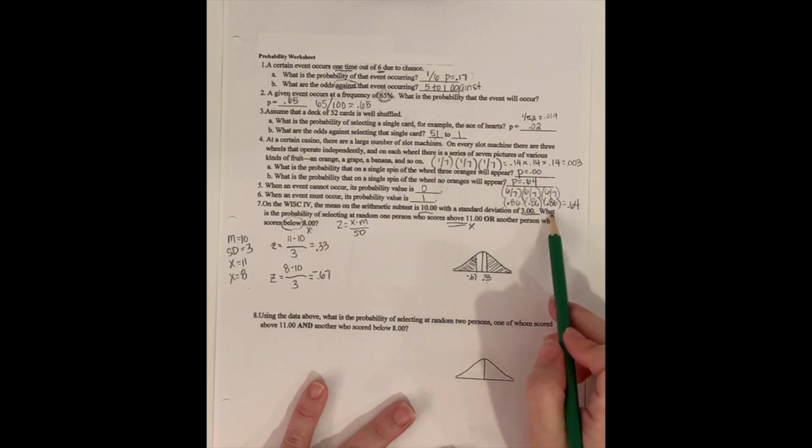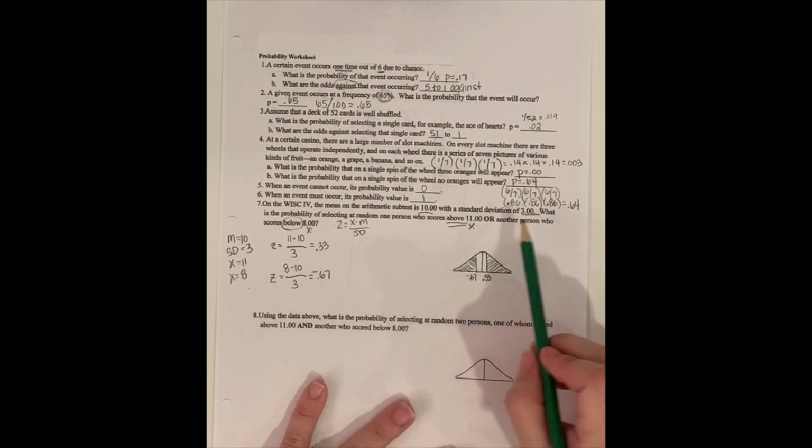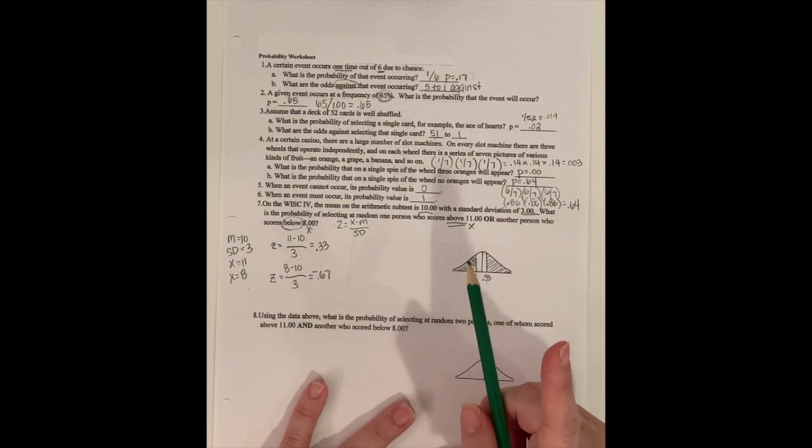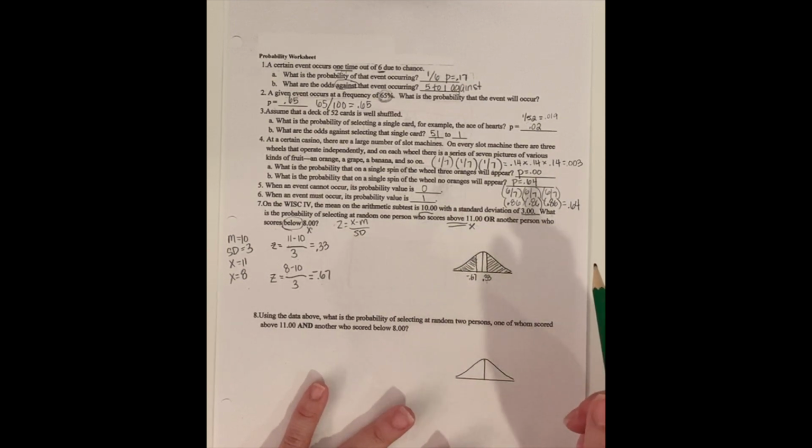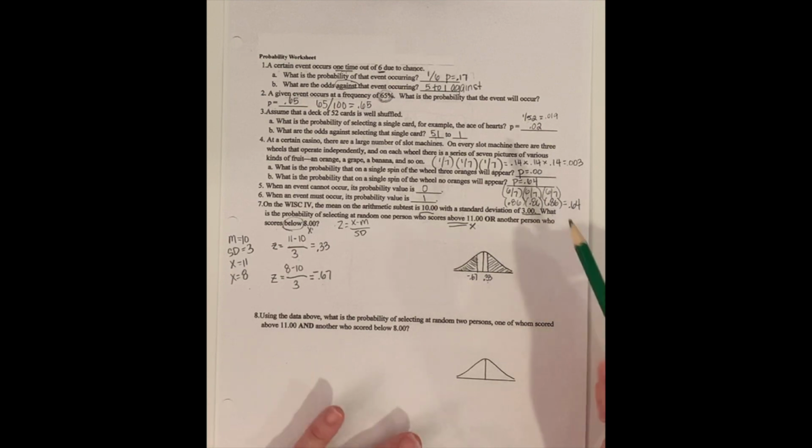Okay, so it wants the probability of selecting these two scores. So it wants one final answer or one final value as our answer. Even though we are starting with two raw scores, we're going to have to end up with one p-value. So I'm going to show you how to do that.